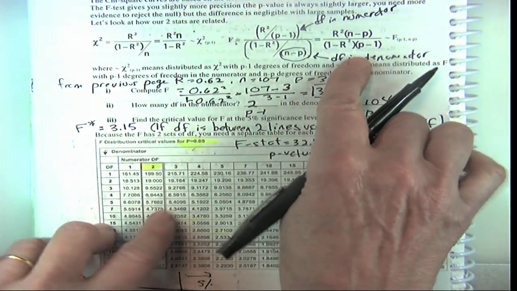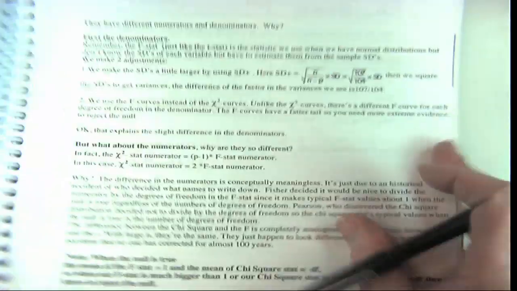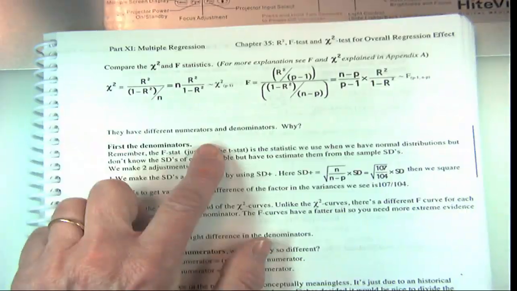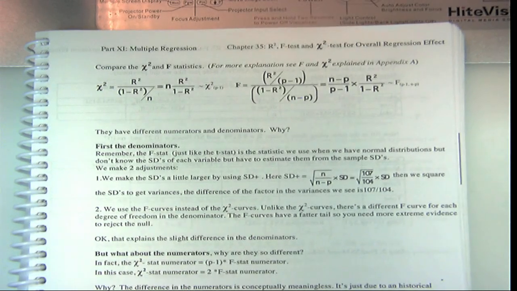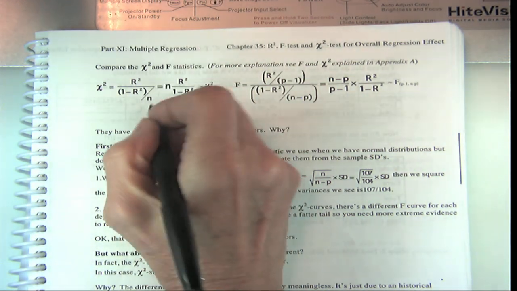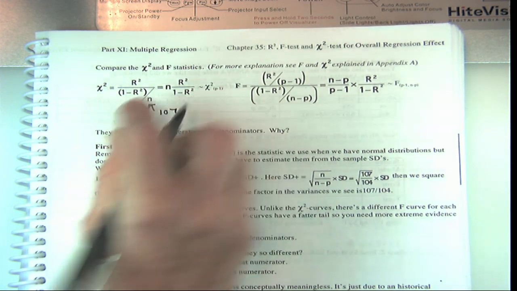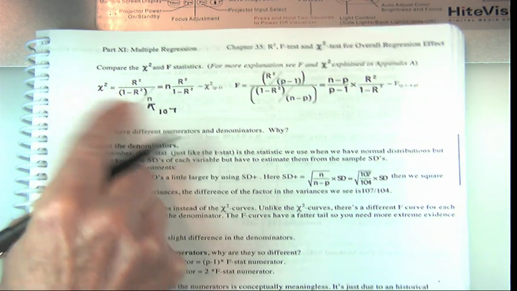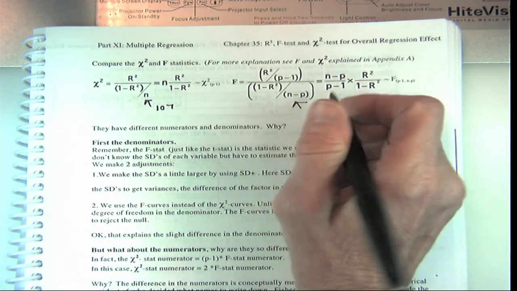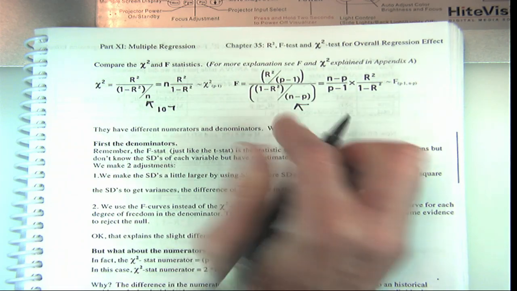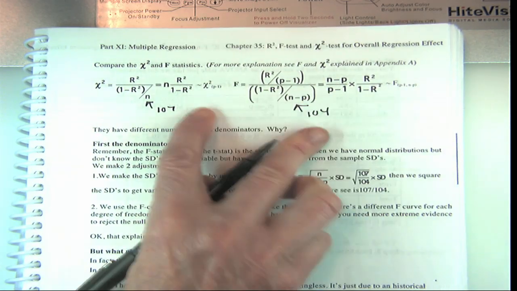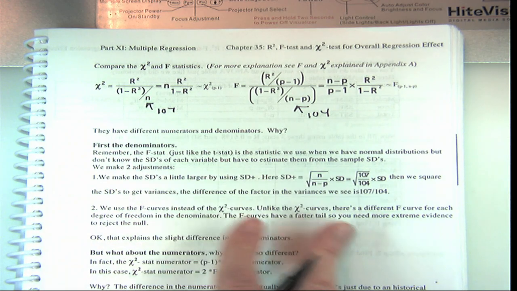And let's look at these statistics, and I think you can understand them better. They have different numerators and denominators. Why? First, the denominators. That's what I just explained. If you look at these denominators here, this is 107. This refers to the degrees of freedom in the errors. And the errors are in the denominator. 1 minus r squared is the errors. So this is 104.